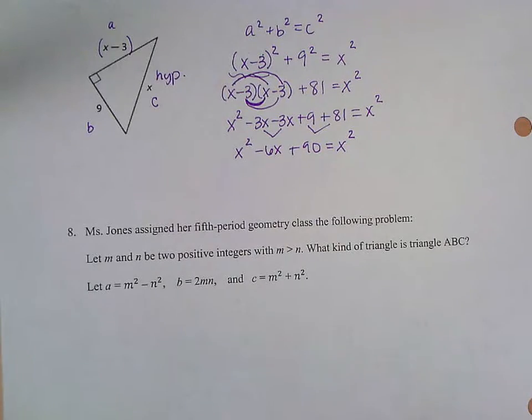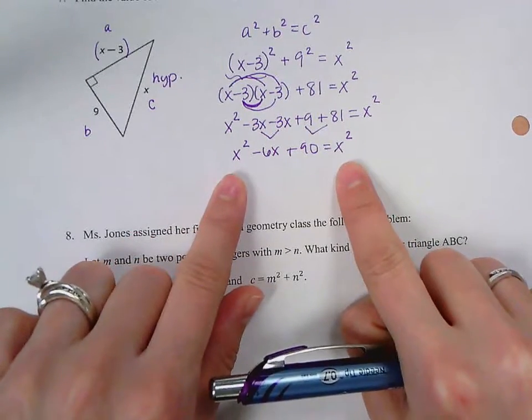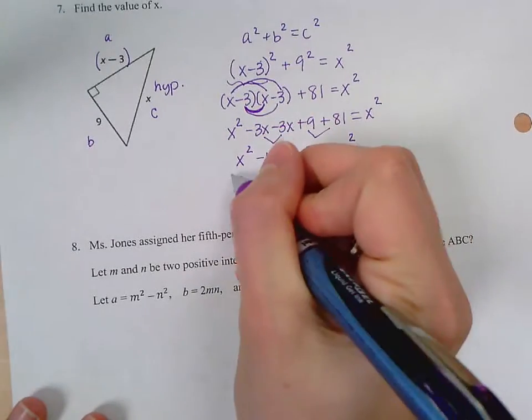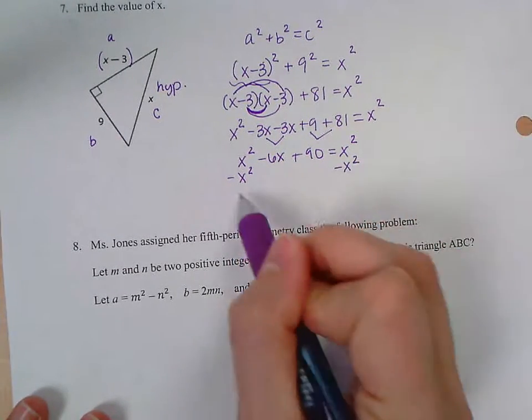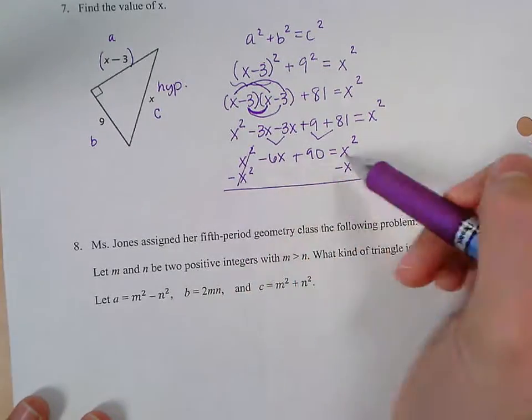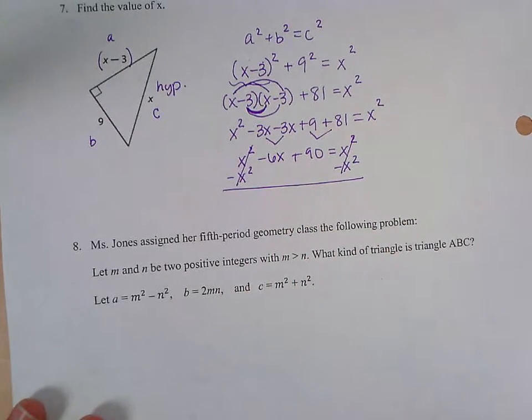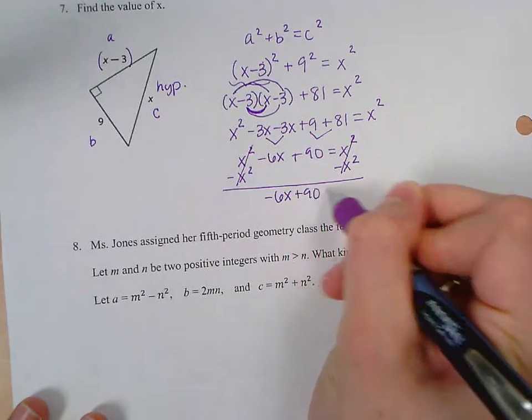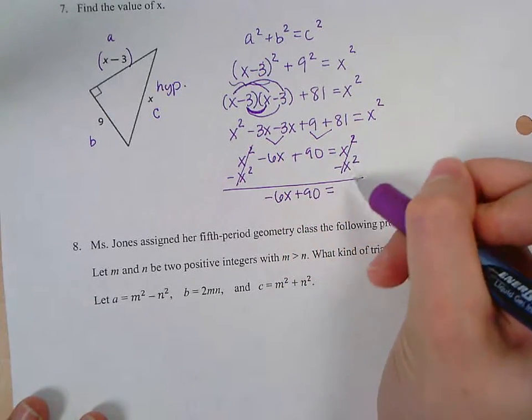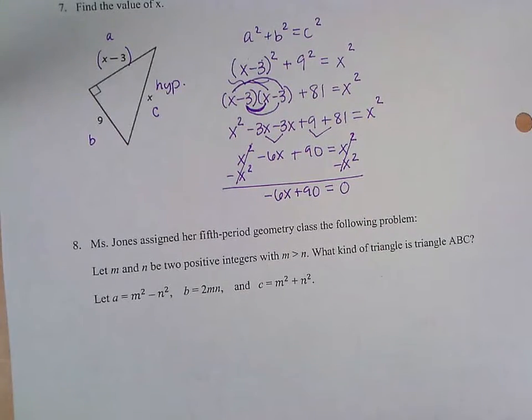Now also notice I have x squared on both sides. I can subtract x squared from both sides, and they both end up canceling out. So I still have negative 6x plus 90 equals, I have nothing over here, so that's 0.